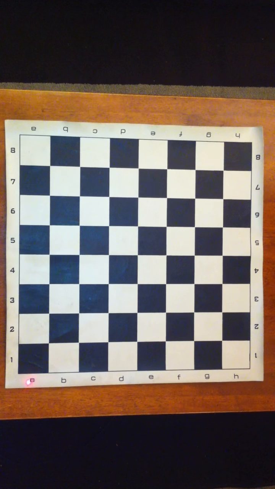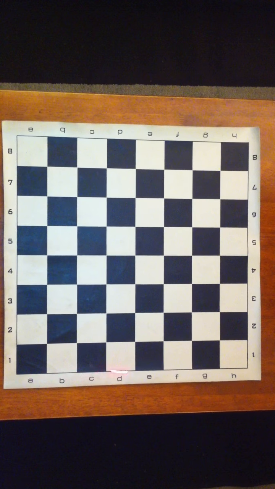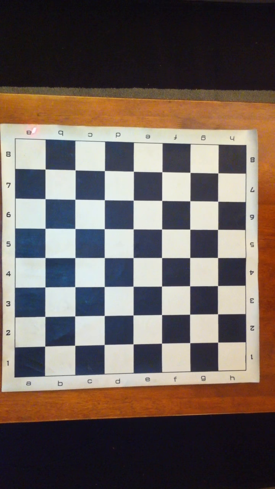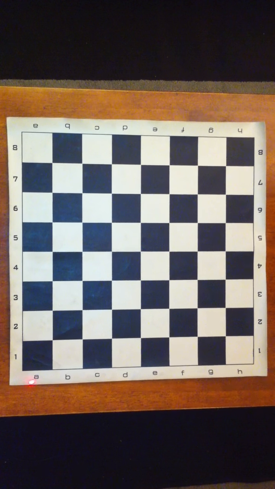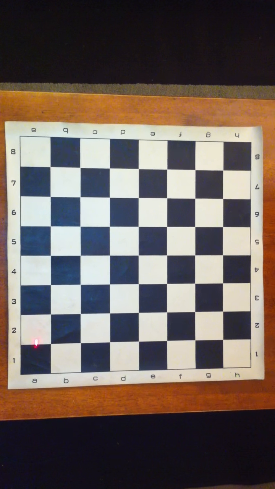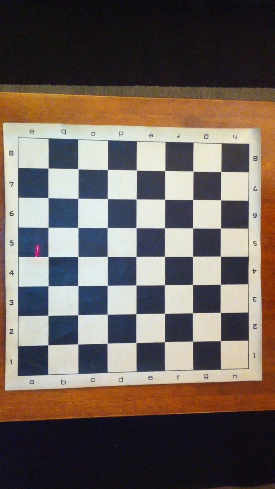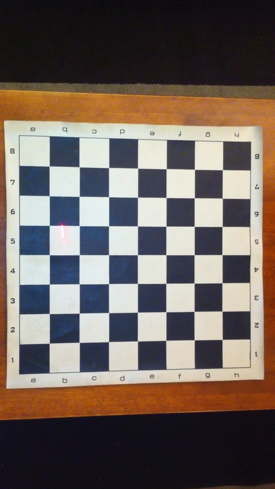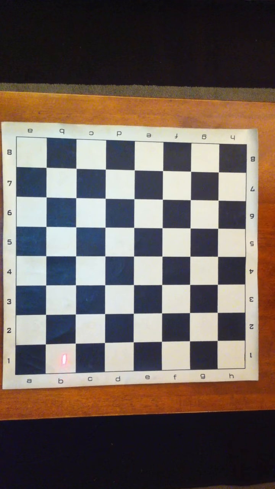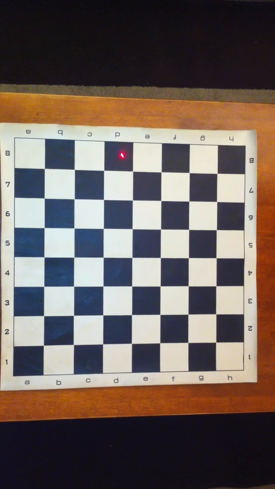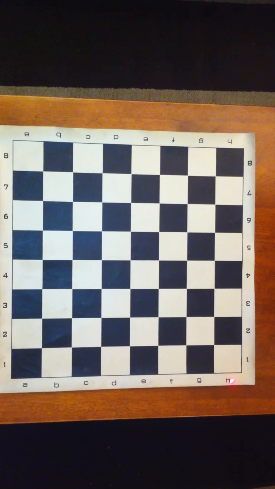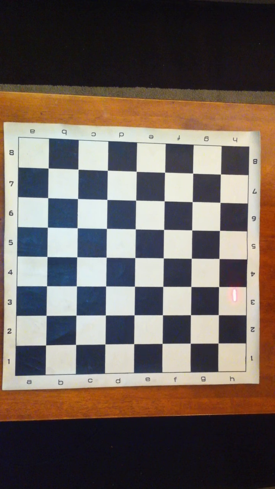You'll notice the series of lowercase letters A through H on this side and A through H on this side. We call those lowercase letters, which make up our columns, which run up and down, files. So this is our file of B. Here's the C file. Here's the D file. And it continues on until we get to the H file.